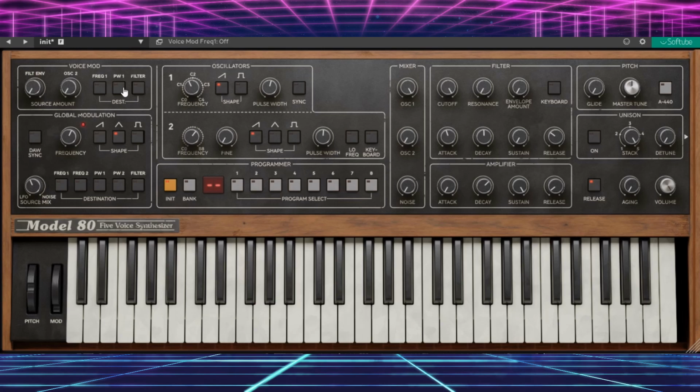Frequency 1 is the pitch of oscillator 1, pulse width of oscillator 1, or the filter. If we use the low frequency mode on oscillator 2 without any keyboard tracking, this basically turns it into an LFO like this. But again, we give up the second oscillator. But now we can use the same effect, and let's say put it on frequency 1 in the filter.